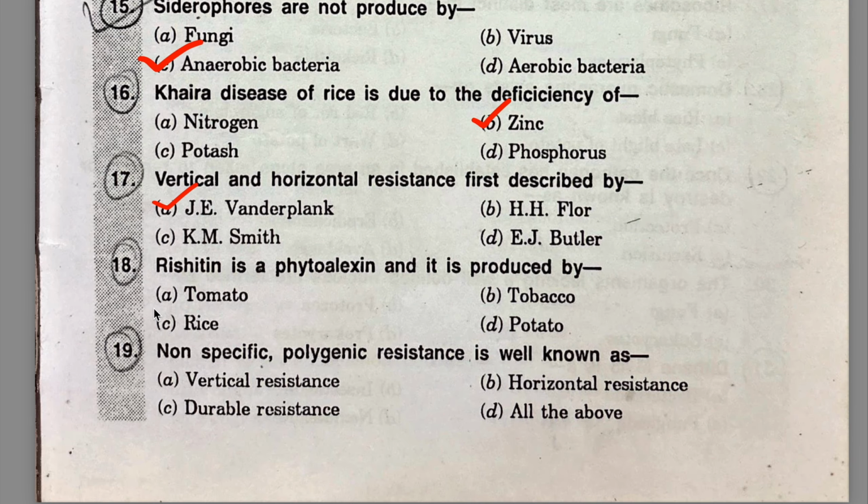Okay, coming to question number 18. Rishitin is a phytoalexin and it is produced by option A, tomato, B, tobacco, C, rice, and D, potato. The answer is potato. Okay.